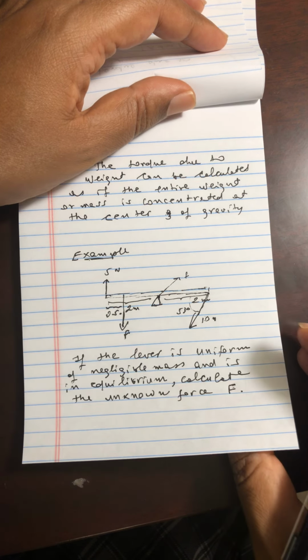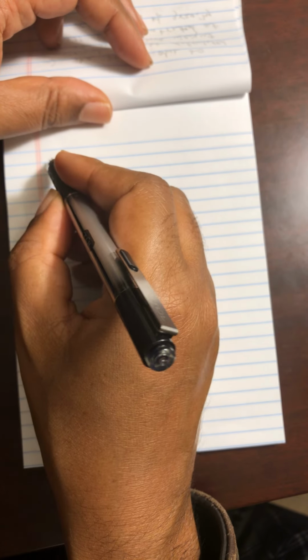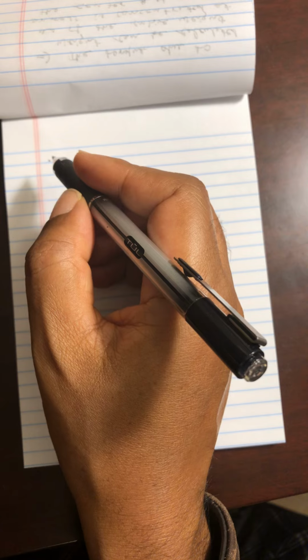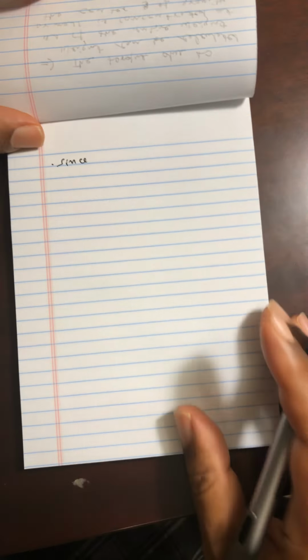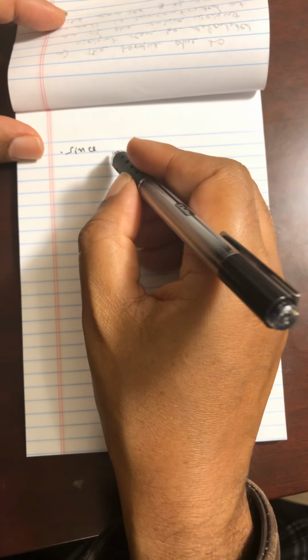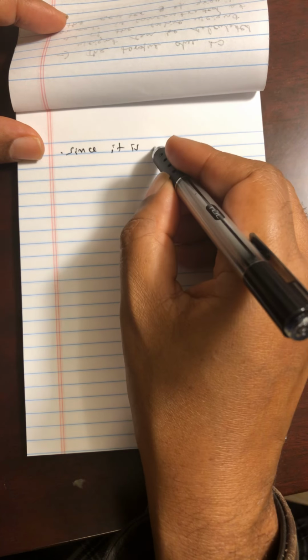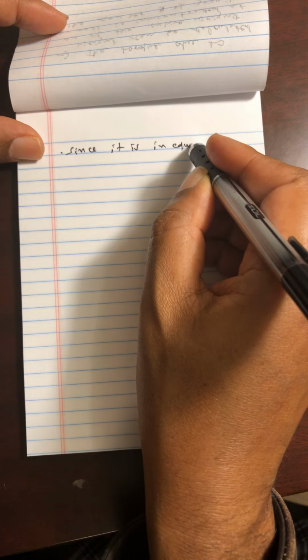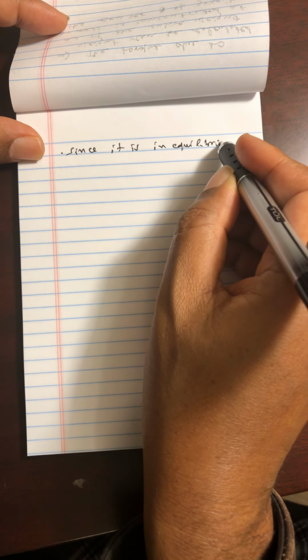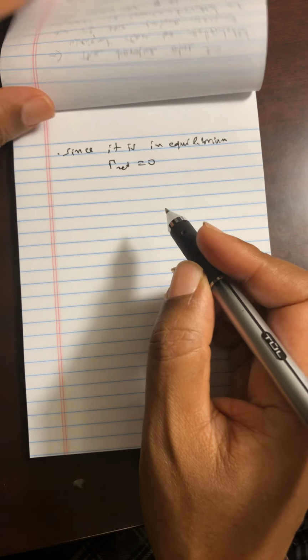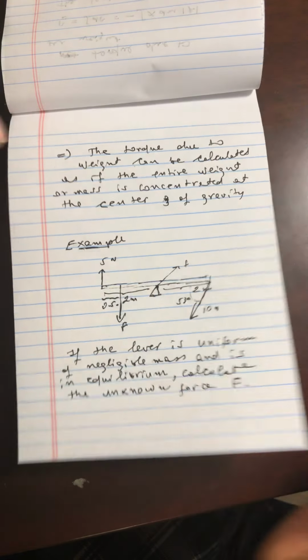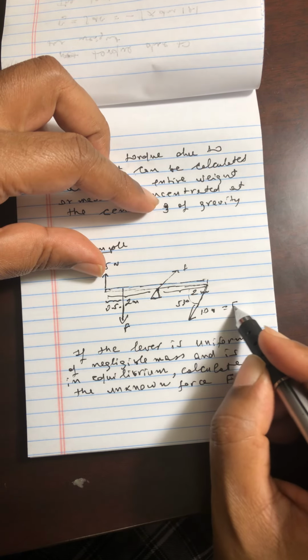Since it is in equilibrium, the net torque equals 0. Okay, net torque equals 0. So let's give these names. Let's call this F1 over here.